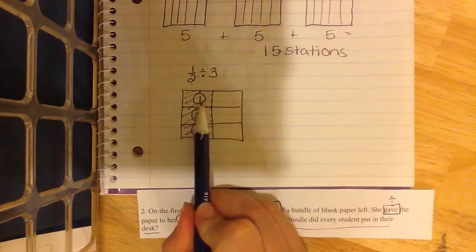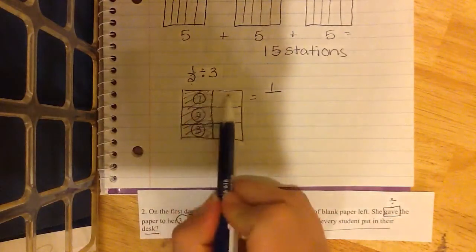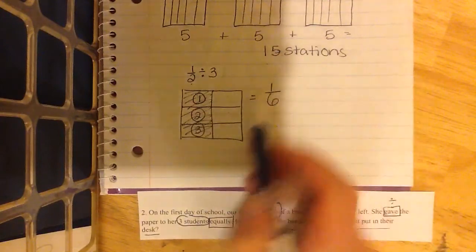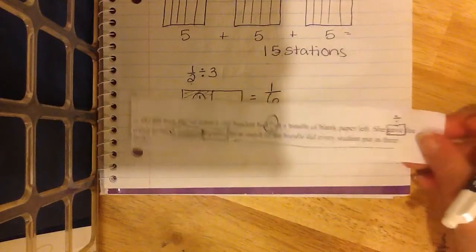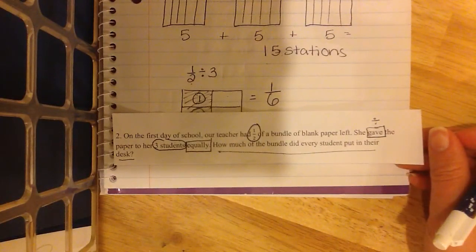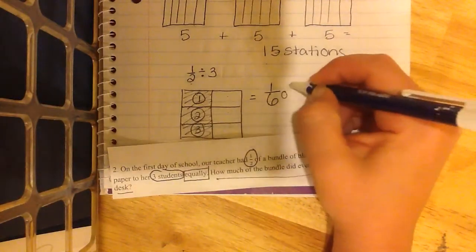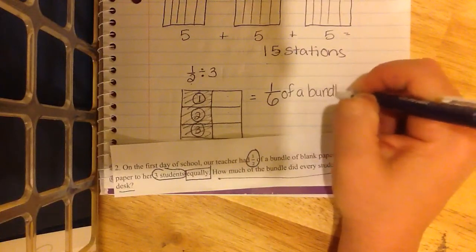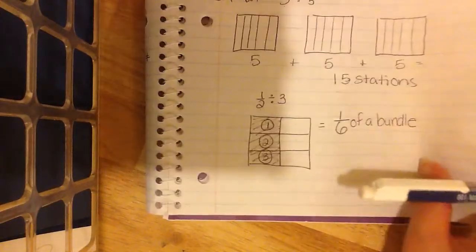How much does one student get? 1 part out of 1, 2, 3, 4, 5, 6. My denominator is always the total number of parts that are in that square. But I have to figure out what word I'm going to write. How much of the bundle did every student put in their desk? 1/6 of a bundle. I hope that matched the model that you did. Let's practice a few more. I'm going to turn my notebook over.